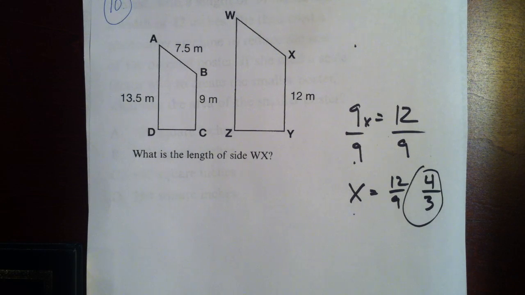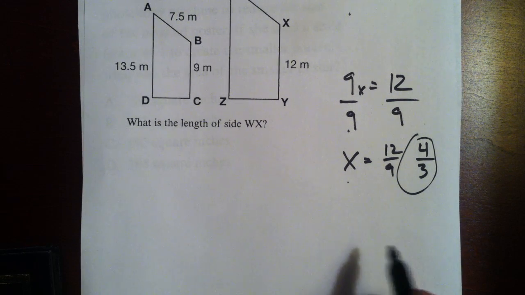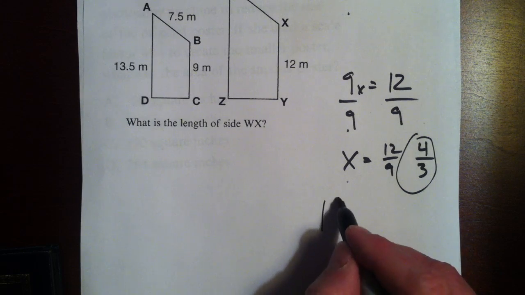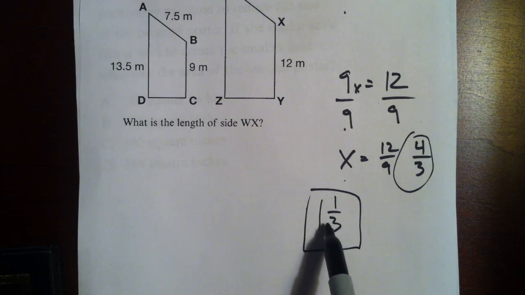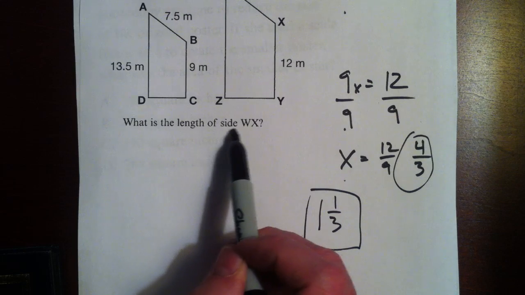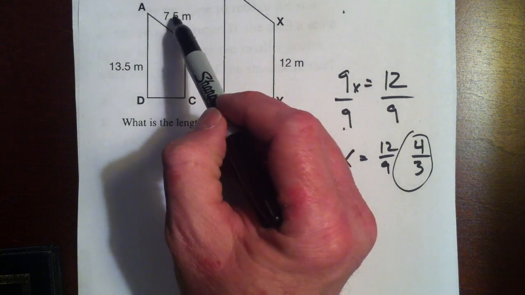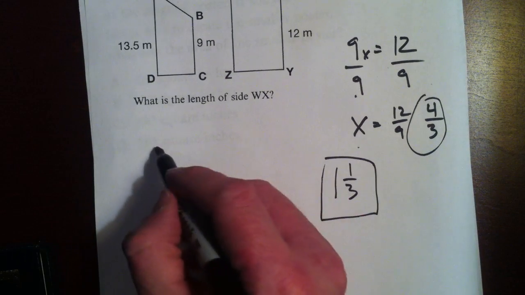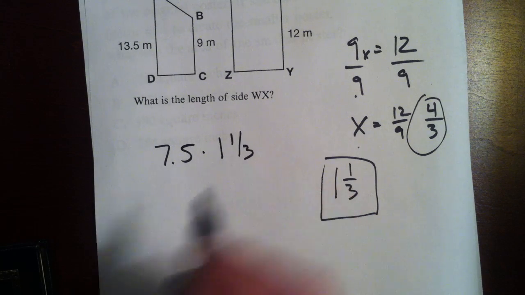Well, let's change this to a mixed number for right now. 3 will go into 4 once, with 1 left over. So in other words, we multiplied all these sides by 1 1/3. Well, the question is asking us, what is the length of side WX? Well, if we know that in order to get from here to there we have to multiply by 1 1/3, we would just say 7.5 times 1 1/3.